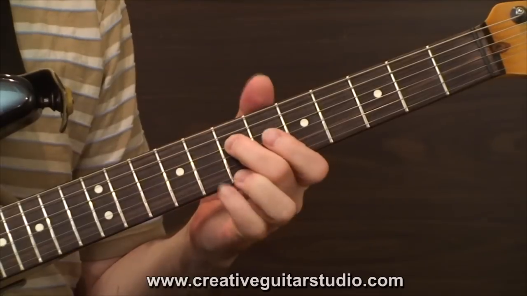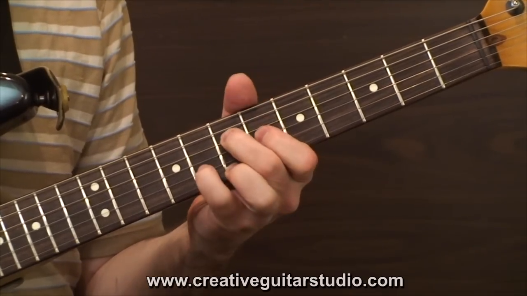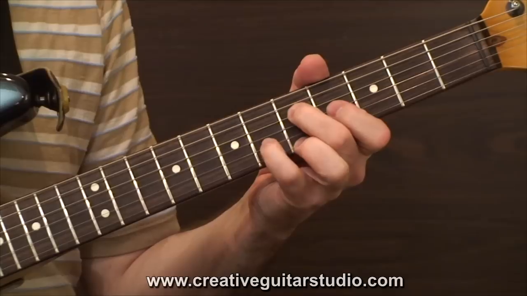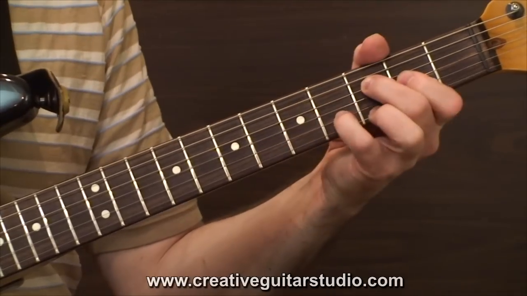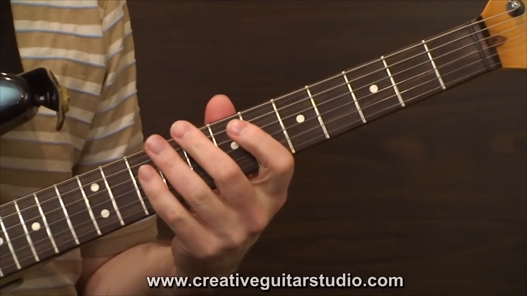And then the same thing goes with the 9th that was built on the 4th string. These are all root in the bass. So that's the A9, you drop it over here, you've got a G9, F9. Very nice sounds, very funky, can give you a lot of nice color.